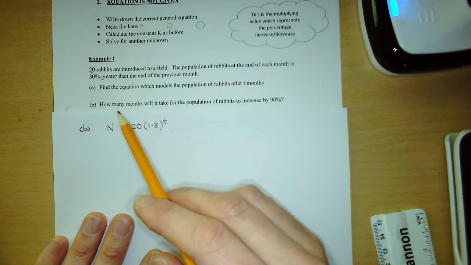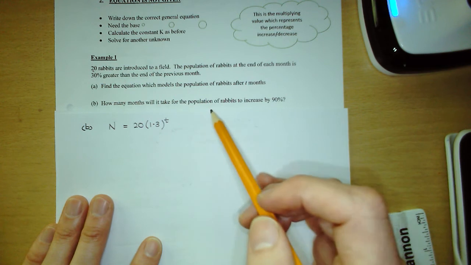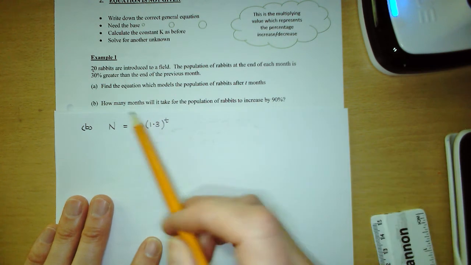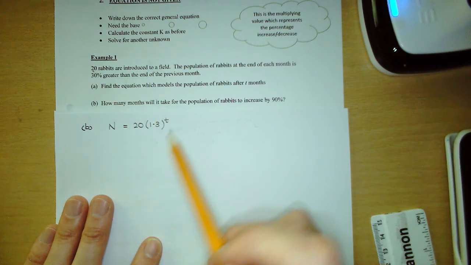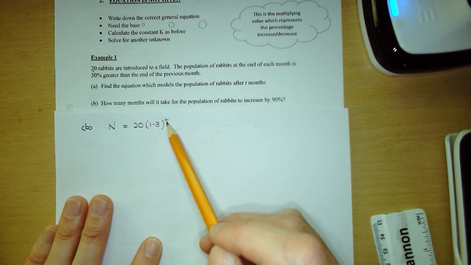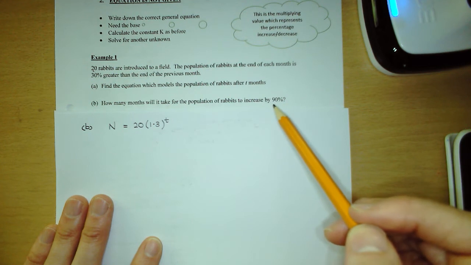We're now going to look at part B. Part B says, how many months will it take for the population of rabbits to increase by 90%? So again, we're starting with our equation, which models the growth of the population of rabbits that we got in part A. So we want to work out how many months, in other words, what is the time t in months that it will take for the population of rabbits to increase by 90%.